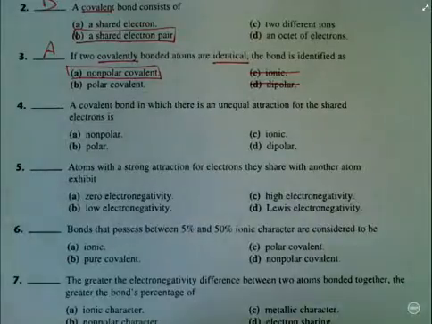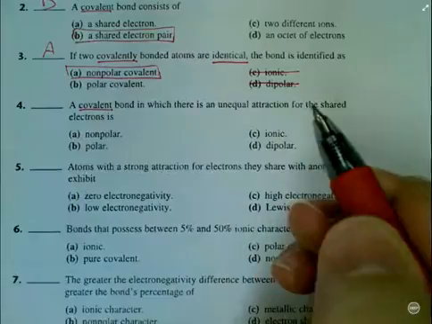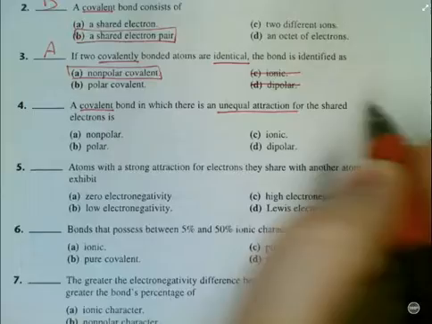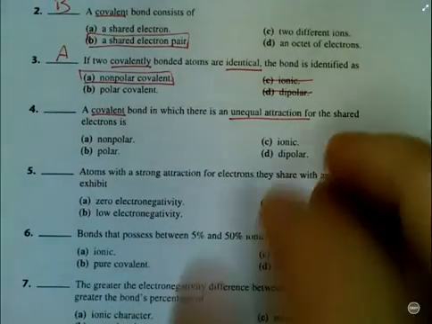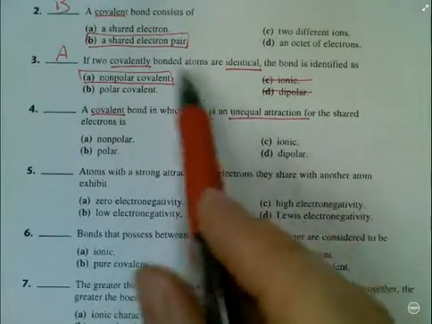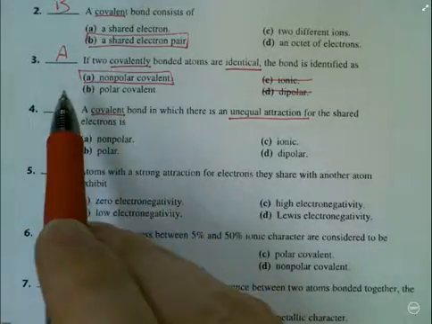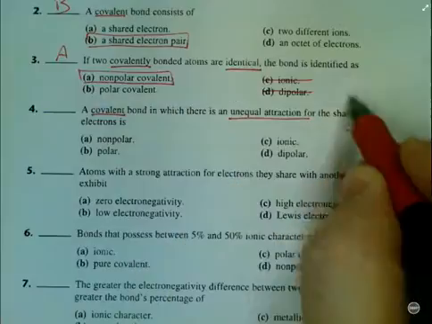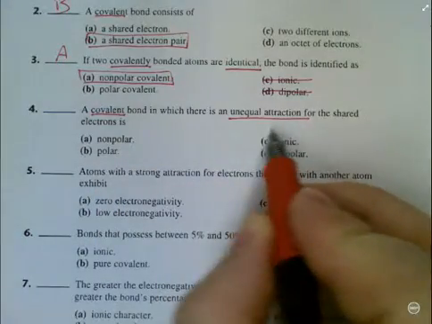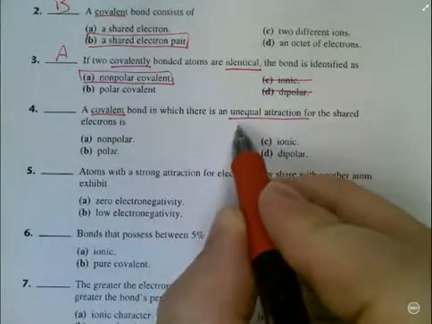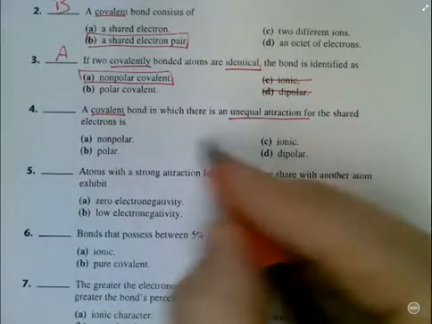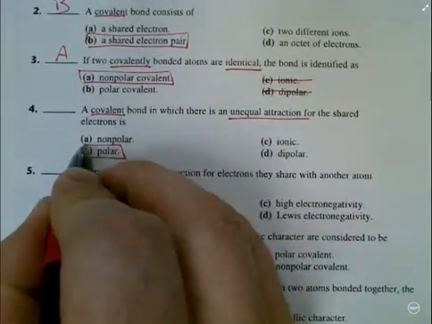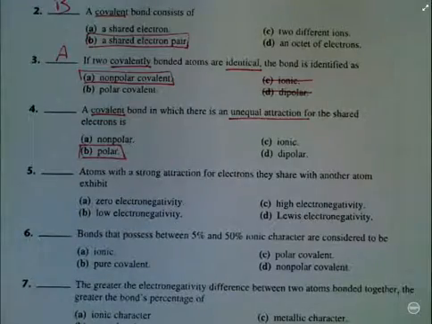Moving on to number 4, a covalent bond in which there's an unequal attraction for the shared electrons is. Again, we're talking about a covalent bond, but this is an unequal attraction, which is going to be different from what we just talked about in number 3. So just having thought about number 3 sets me up really nicely to see the difference in the wording of the questions for number 4. That allows unequal attraction, creating poles. That's going to be polar covalent.